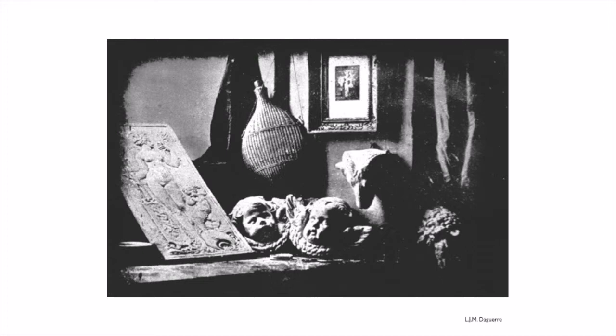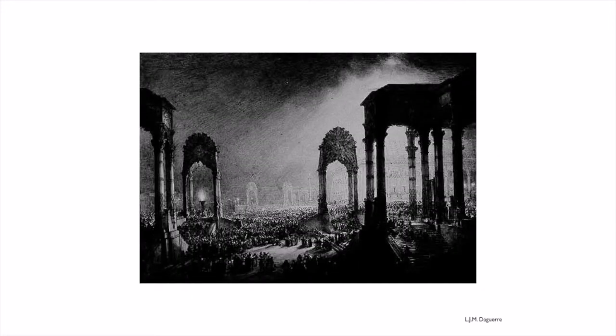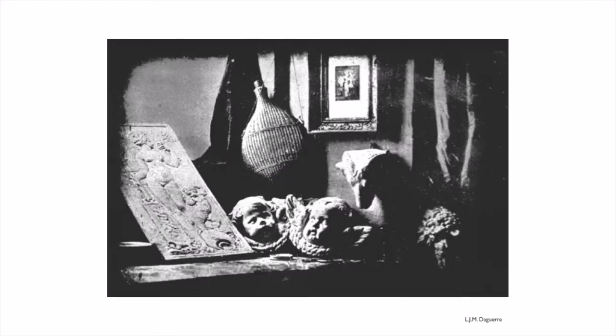And this is actually an example of Daguerre's earlier work. He was a set designer and illustrator, and already had a high sense of aesthetic going into photography. This is a vignette that he created and photographed in the mid-1830s, and is already quite sophisticated visually.